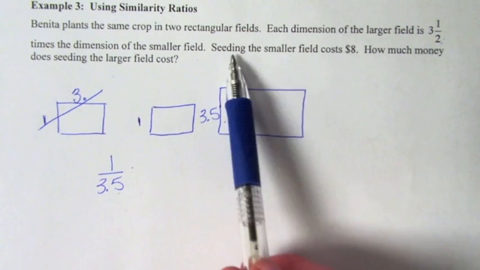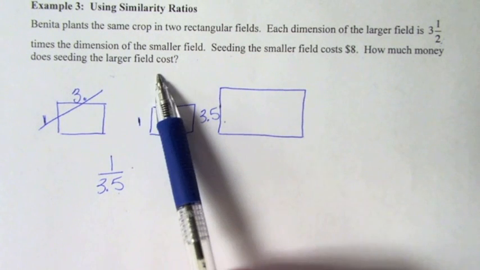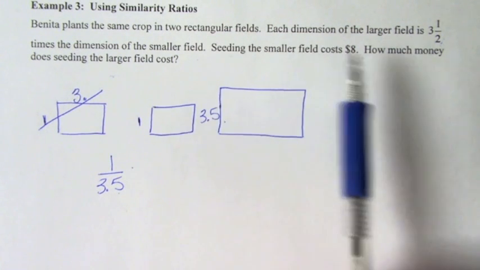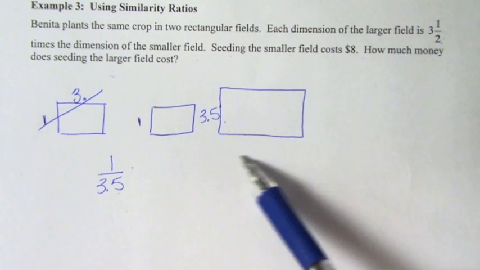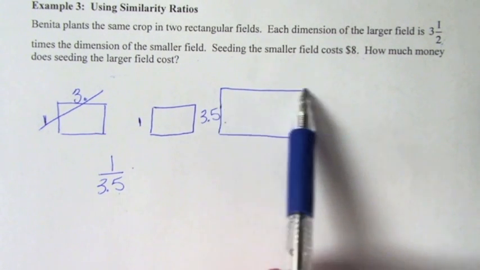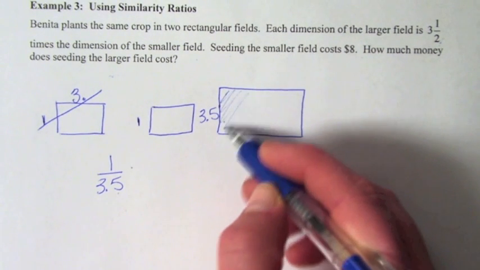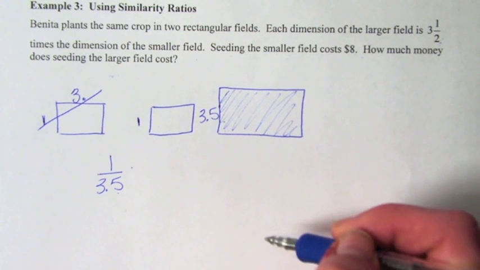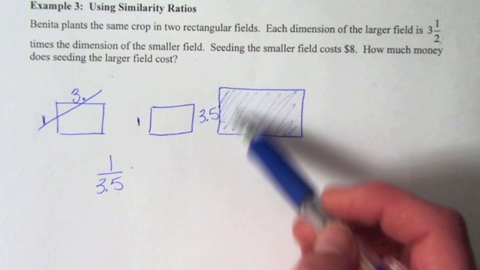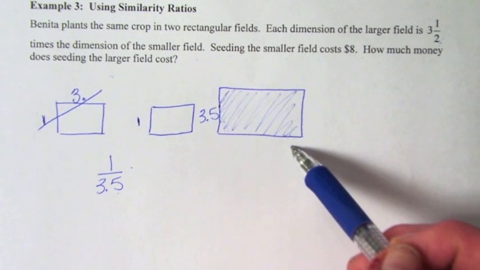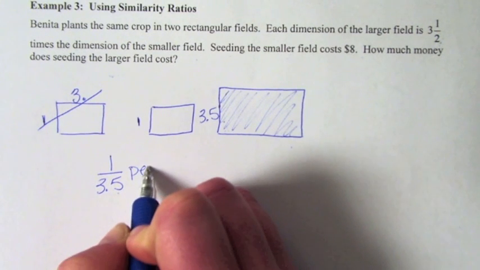Okay? Now, seeding the smaller field costs $8. How much money does seeding the larger field cost? Here's what we want to do. When we are talking about seeding a field, do you seed around the edges of the field or do you seed in the middle of the field? Hopefully, if you're actually going to get anything out of your crop, you seed in the middle of your field. Okay, so that's going to be area. So this is perimeter right here.